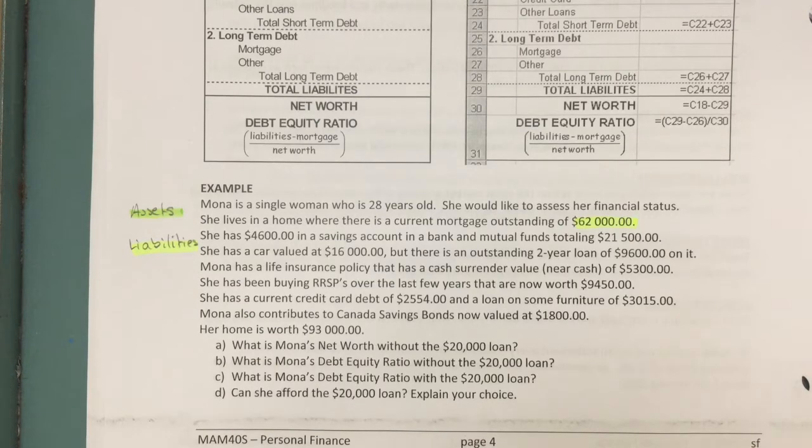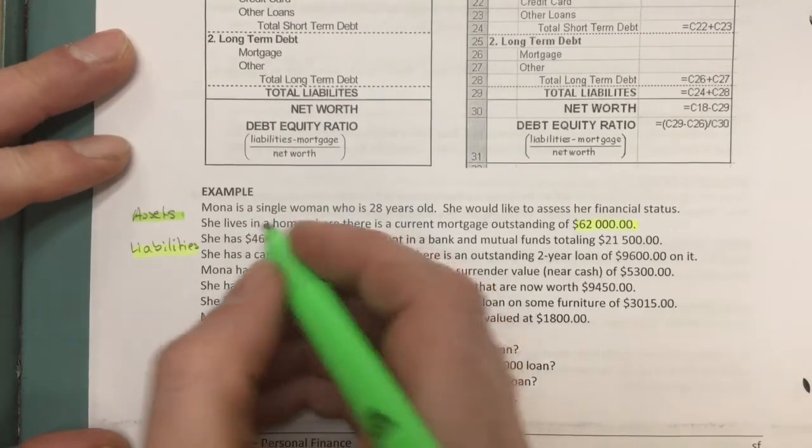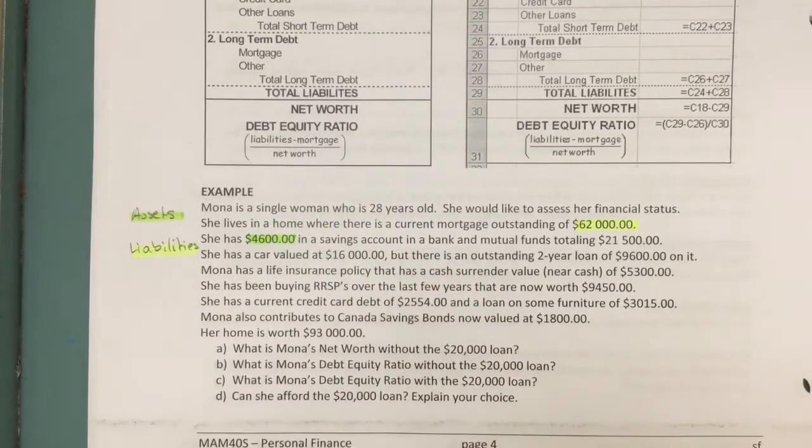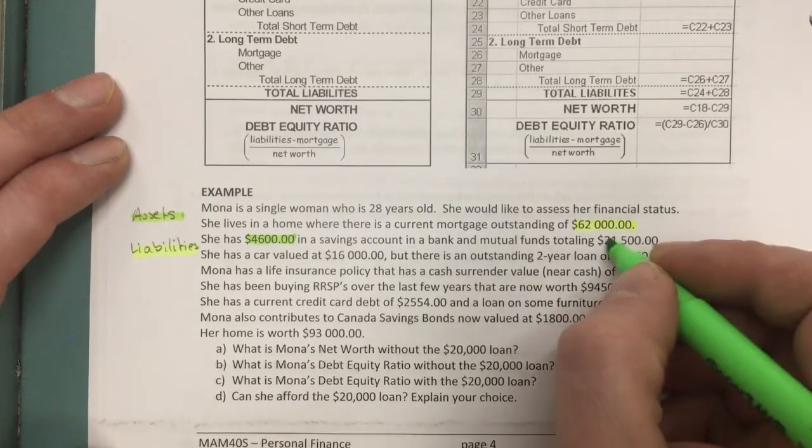She has $4,600 in a savings account. Okay, that's something that she owns. And mutual funds totaling $21,500. Mutual funds, that's an investment. And if it's an investment, that means that she owns this money. It may not be liquid, but she still owns this money. So that's $21,500.